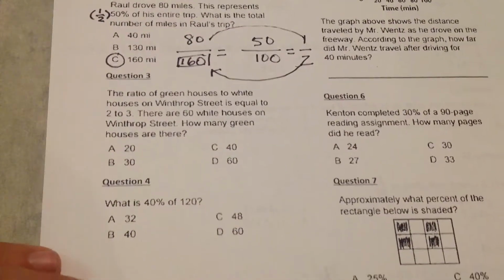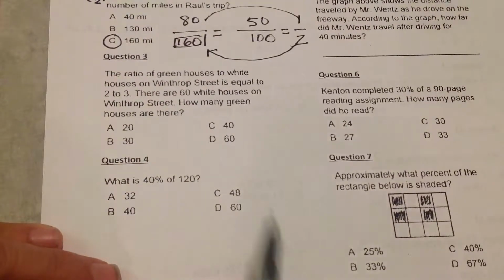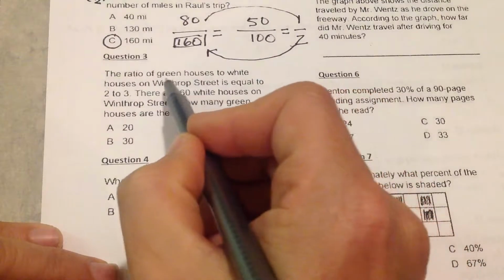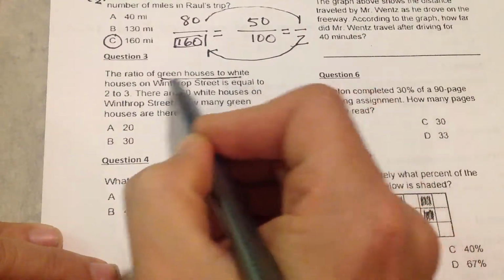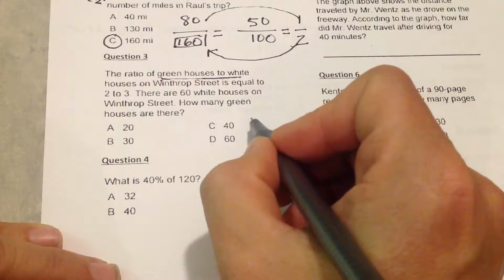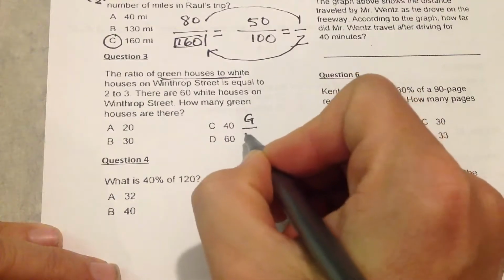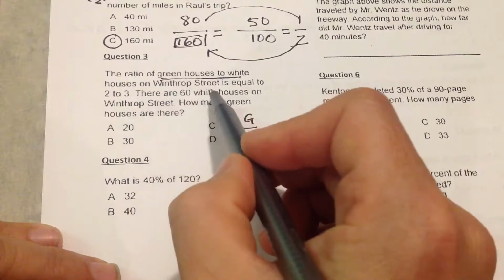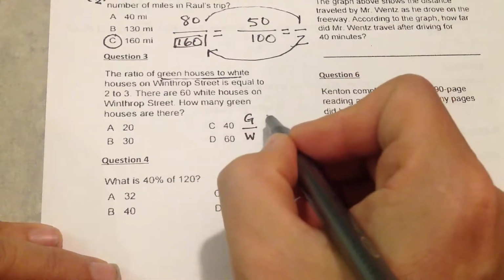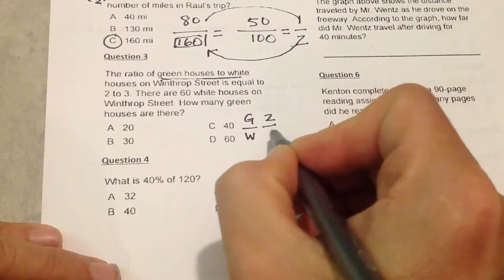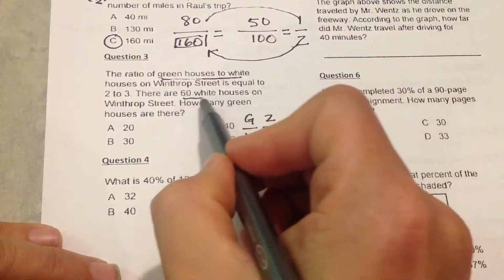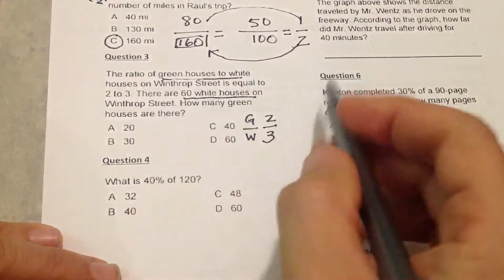Number 3. The ratio of greenhouses to white houses, so this is very important, green to white. So let's write that down. Green to white on Winthrop Street is equal to 2 green and 3 white. There are 60 white houses on Winthrop Street.